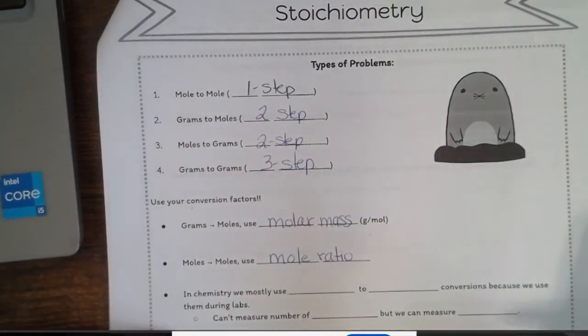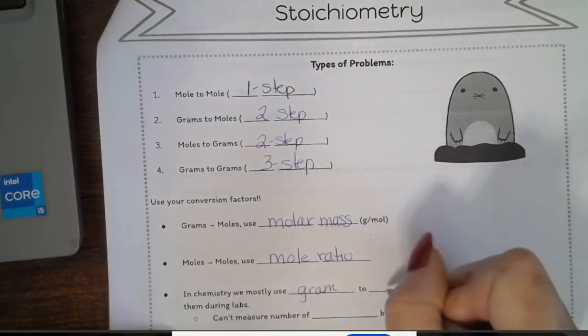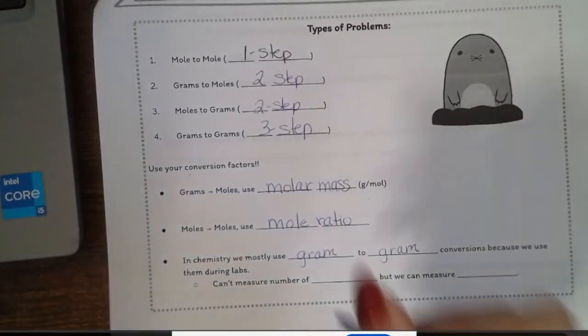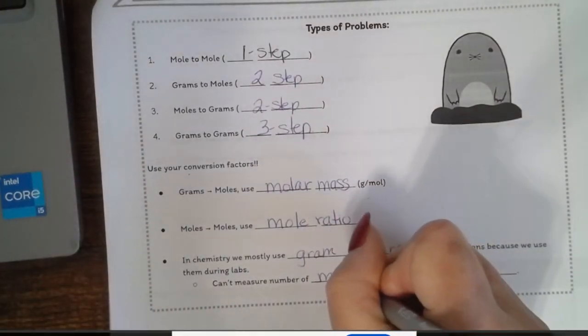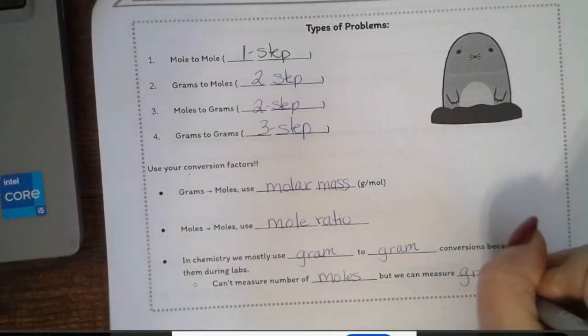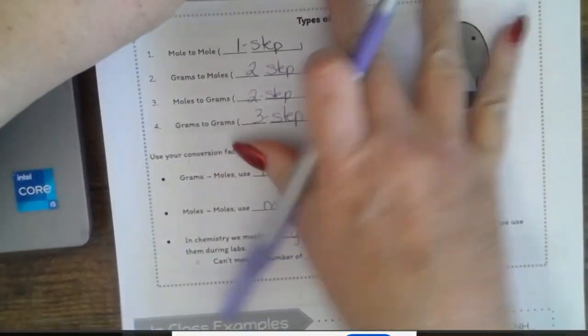In chemistry, we mostly use gram-to-gram calculations because when we do a lab, we can't measure the number of moles. We don't have a scale that allows us to measure moles, but we can measure grams. And if you remember when we did mole airlines and the poisonous pill, we can convert between moles and grams of one substance. Okay, so let's look at what this looks like.